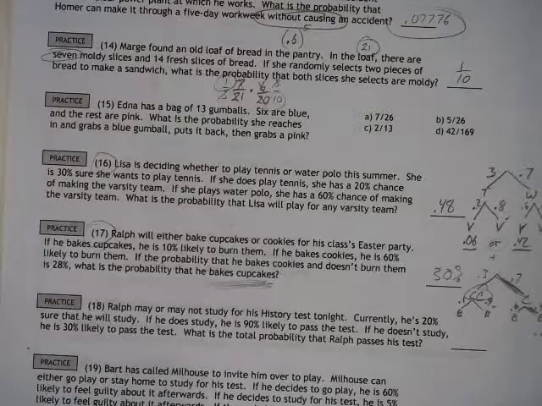Now, contrasting that one, I've got 17. Ralph is either going to bake cupcakes or cookies for his class's Easter party, and it doesn't give any more information. This is the contrast between these two tree diagrams. Cupcakes or cookies, cupcakes versus cookies.